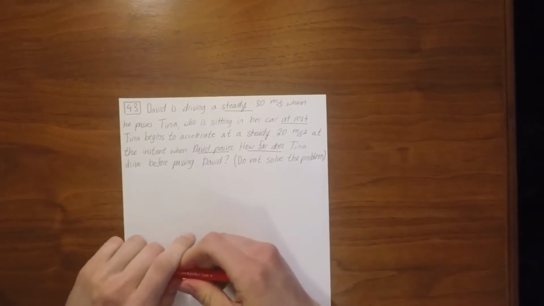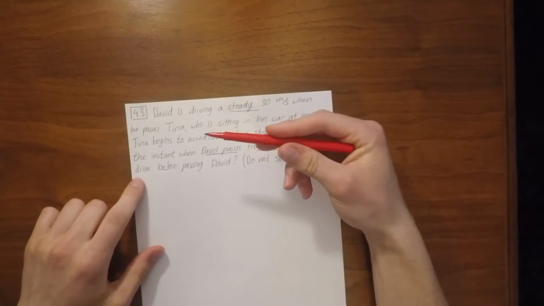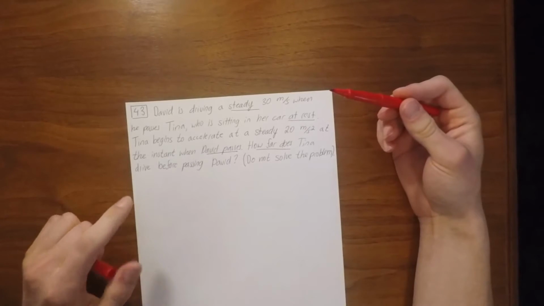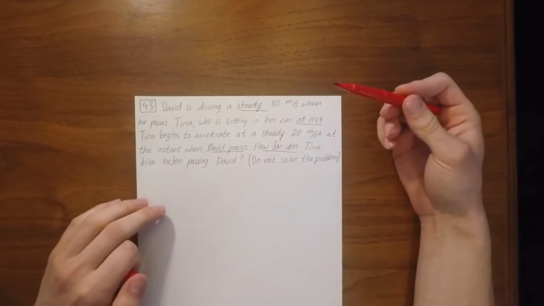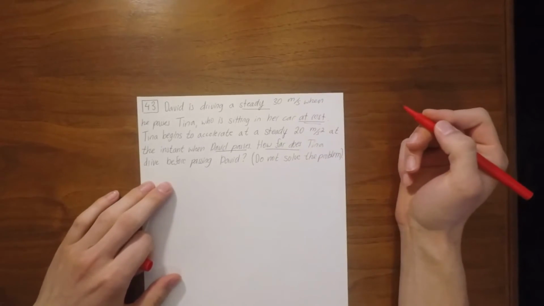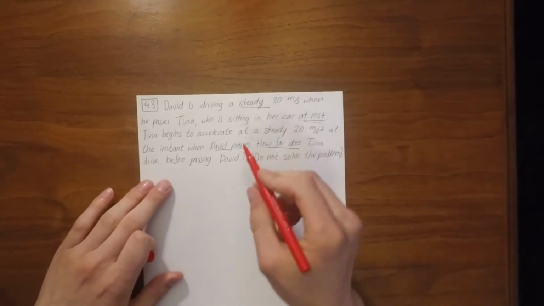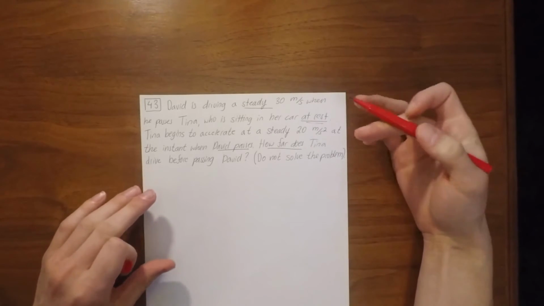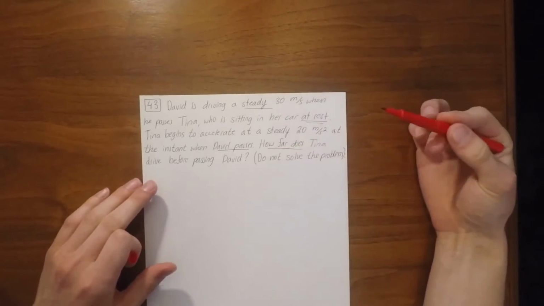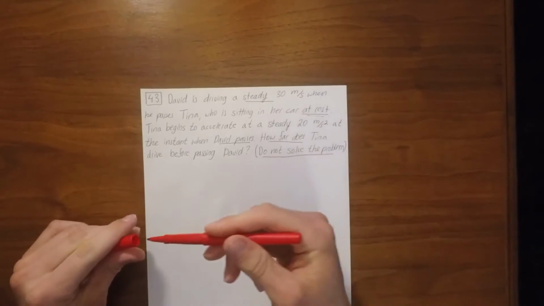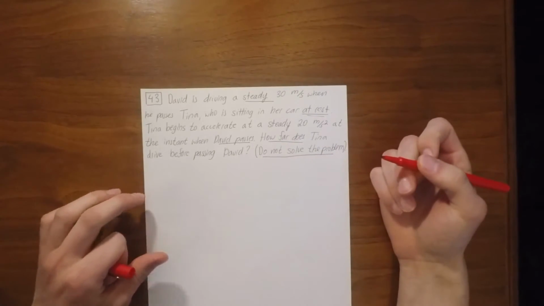Problem number 43. Alright, I decided to choose one hard one. David is driving a steady 30 meters per second when he passes Tina, who is sitting in her car at rest. Tina begins to accelerate at a steady 2 meters per second squared at the instant when David passes her. How far does Tina drive before passing David? And we are told to not solve the problem, but just set it up.